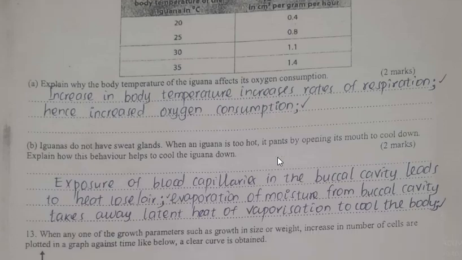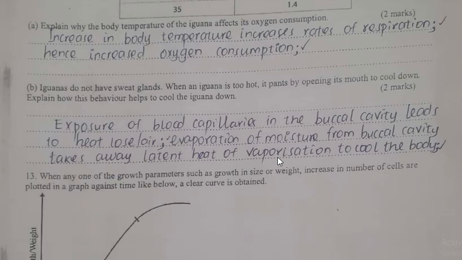Part B, iguanas do not have sweat glands. When an iguana is too hot, it pants by opening its mouth to cool down. Explain how this behavior helps to cool the iguana down. Exposure of blood capillaries in the buccal cavity leads to heat loss to the air. Evaporation of moisture from the buccal cavity takes away the latent heat of vaporization to cool the body.